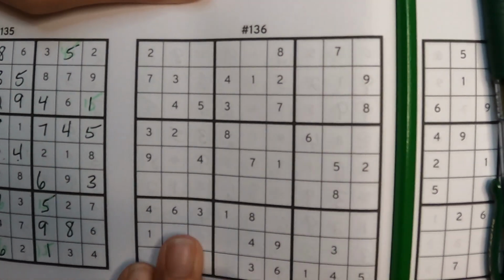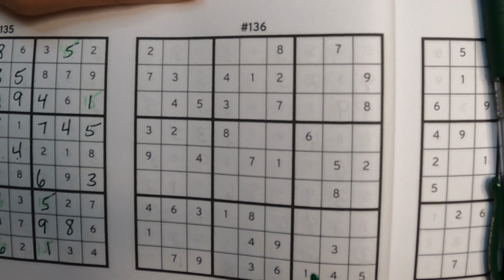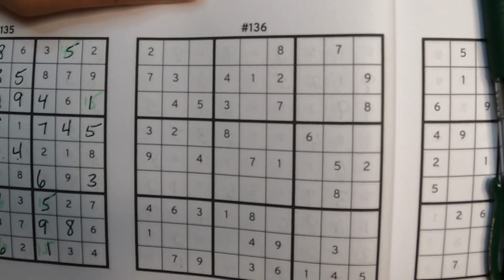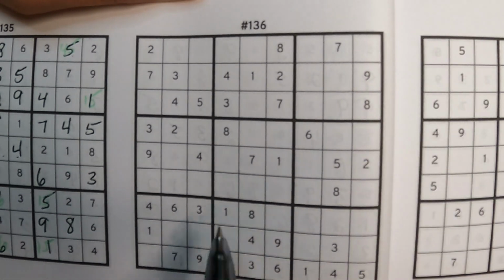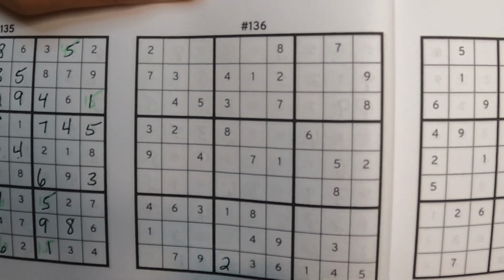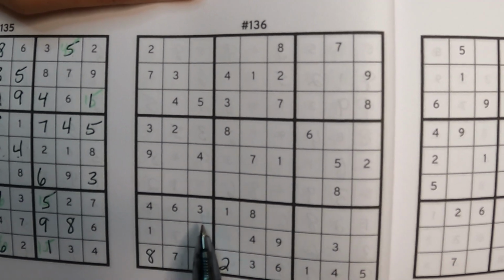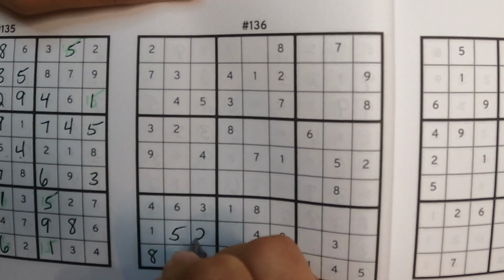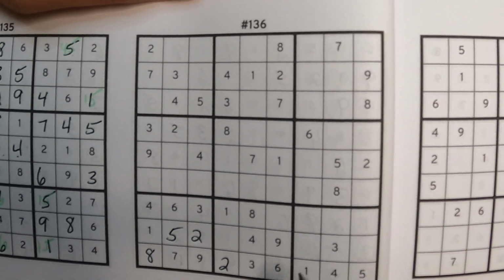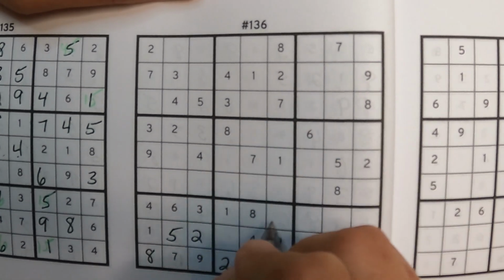Looks like today we're doing puzzle 136. Let's start with this bottom row here. We're missing a 2 and an 8. We've got an 8 here. So 2, 8. For this box then we're missing 2 and 5. We've got a 2 there. So 5, 2. For this box, we've got 1, 2, 3, 4. We're missing 5 and 7. We've got a 7 here.